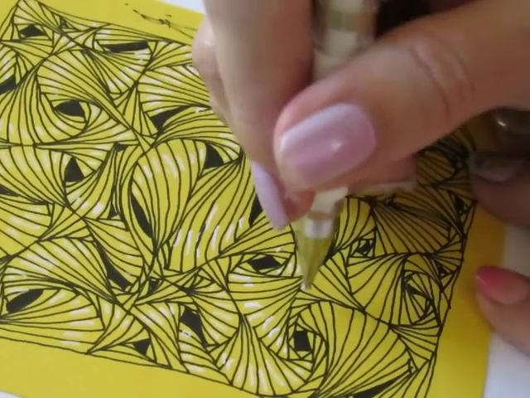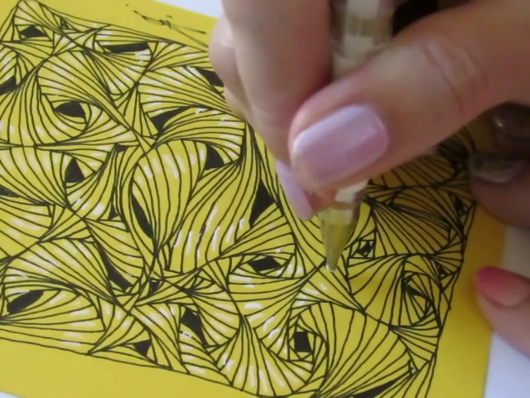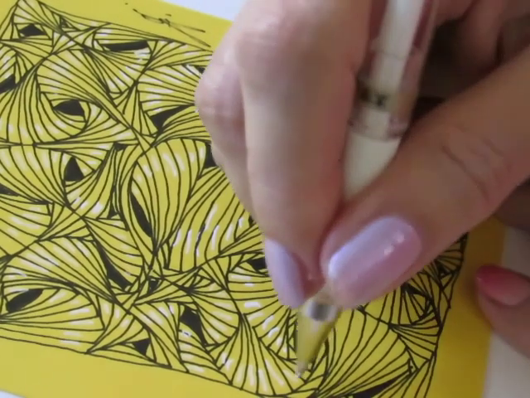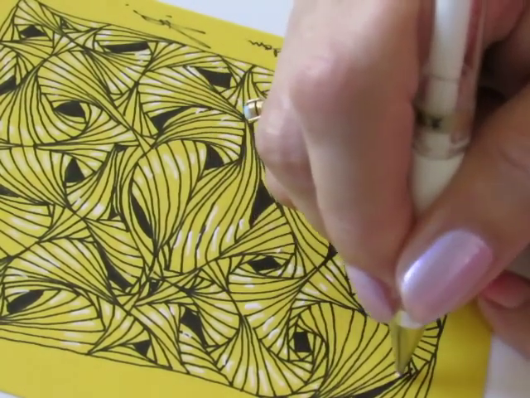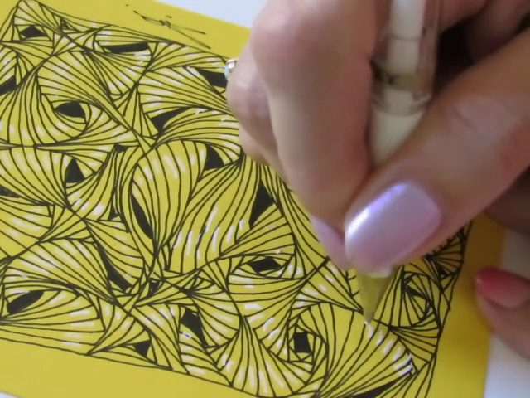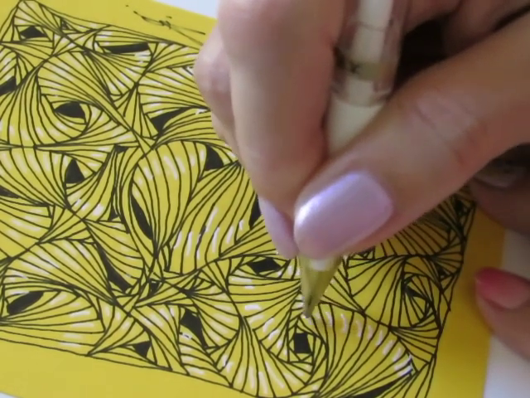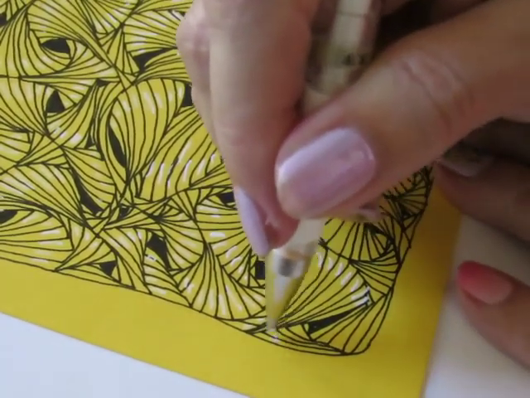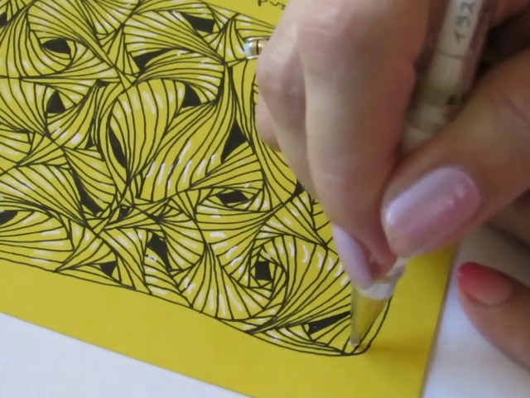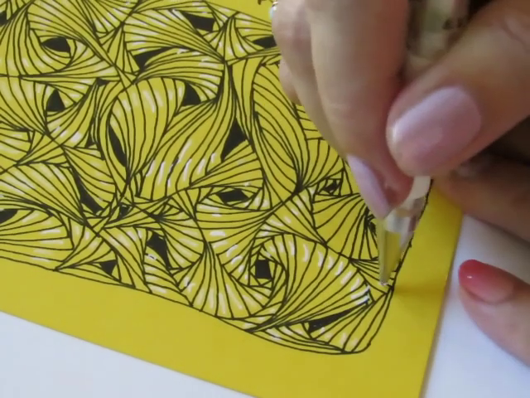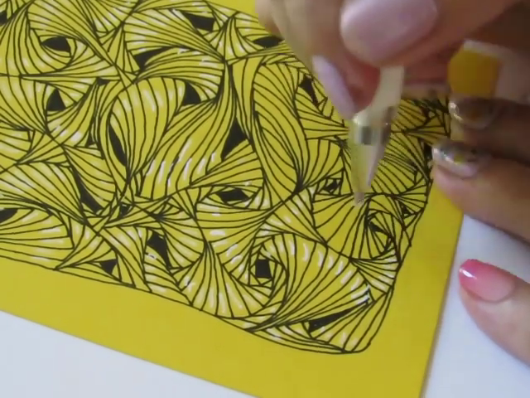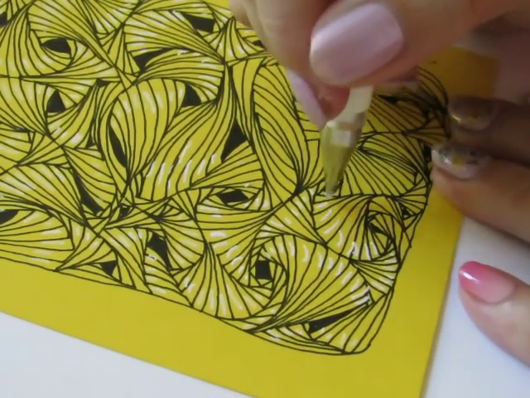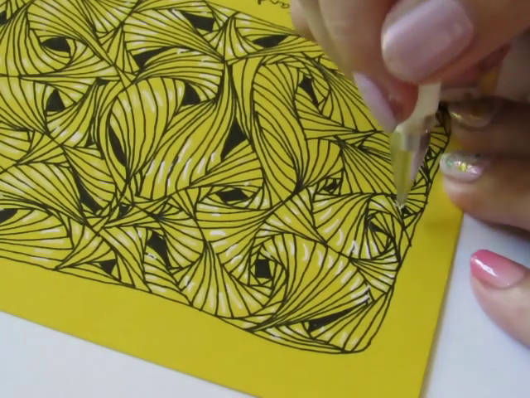Here. That's very interesting that in real life I almost can't see this white pen. But on the camera it shows it vibrantly. That's just fascinating to me.